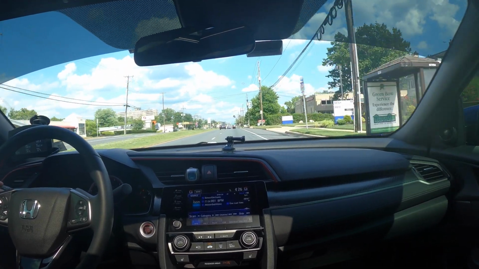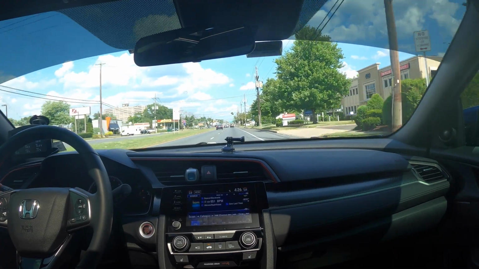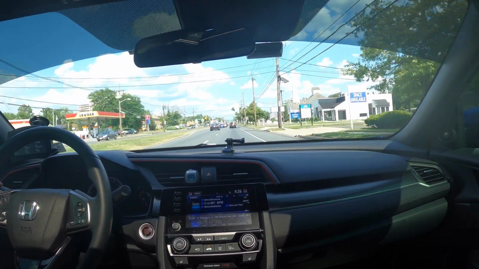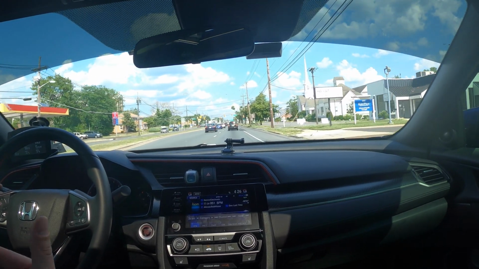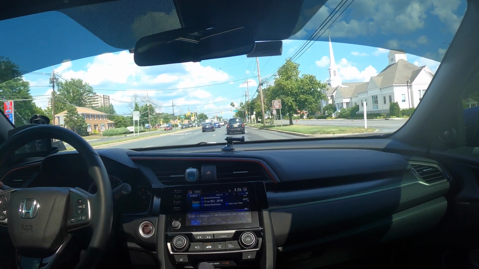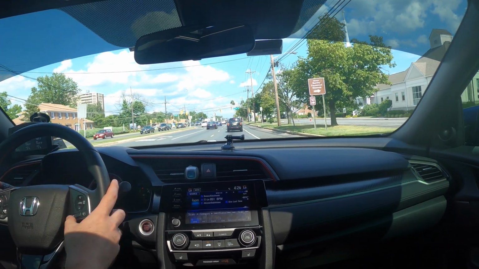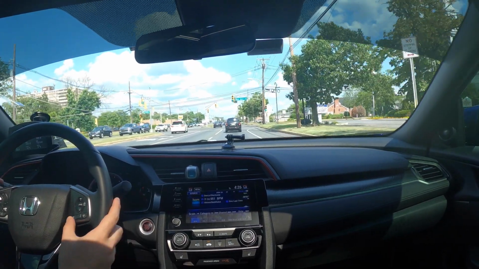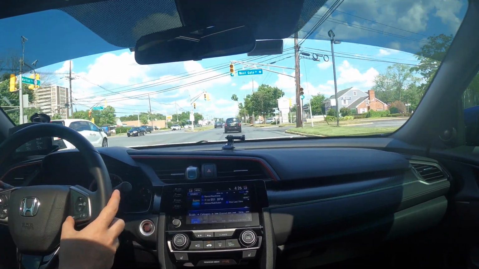With TSP Stage 1, on-the-fly map switching is what I'm talking about when I say map 1, map 2, and map 3. While I'm driving, I can have my cruise control off, where it doesn't show the green lights saying ACC and LKAS, the lane keep assist and the active cruise control.